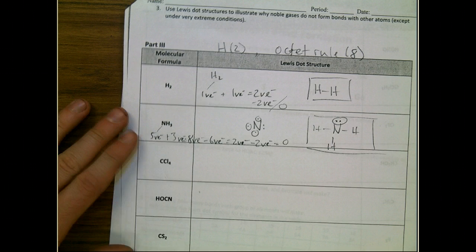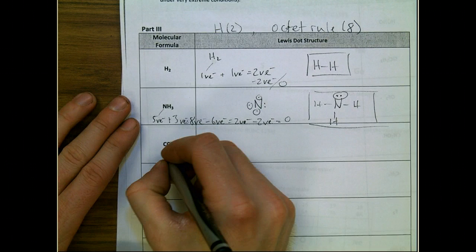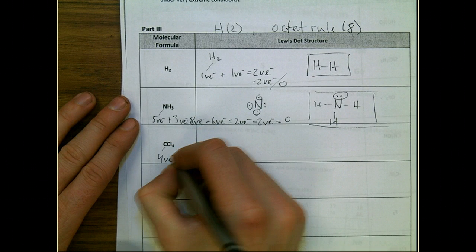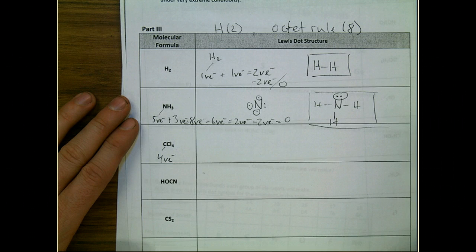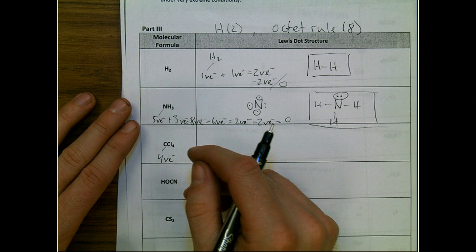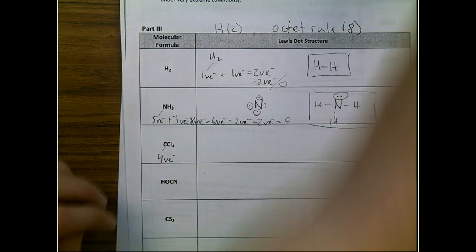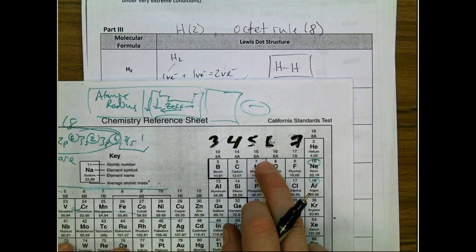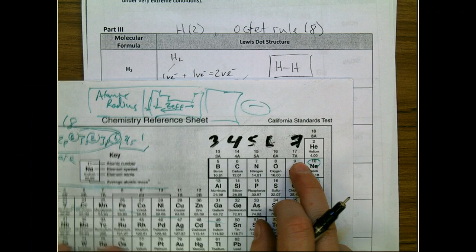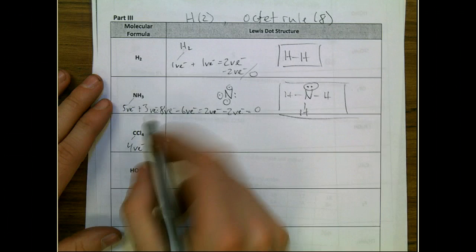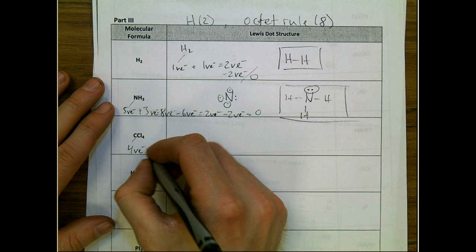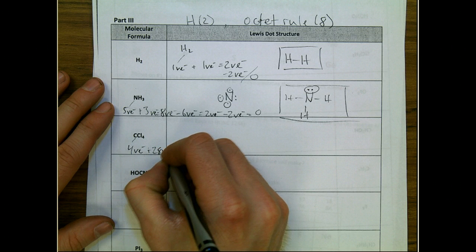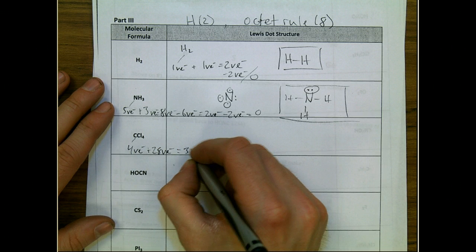All right, I'm going to start moving a little bit faster. So carbon has 4 valence electrons. Each chlorine has 7 valence electrons. And don't forget that you use the periodic table to figure out the valence electrons. Don't forget in particular that these group numbers tell you how many valence electrons they have. So chlorine has 7, there's 4 of them, so there's 28 valence electrons. So I have a total of 32 in this molecule.